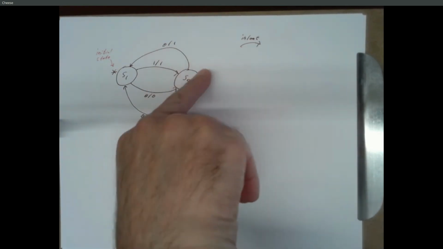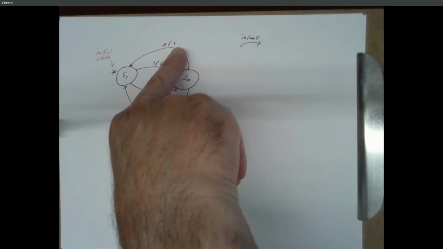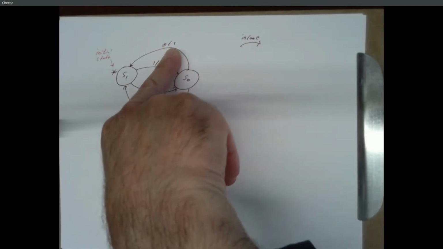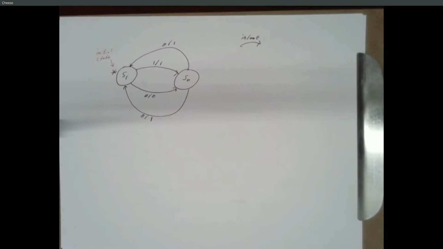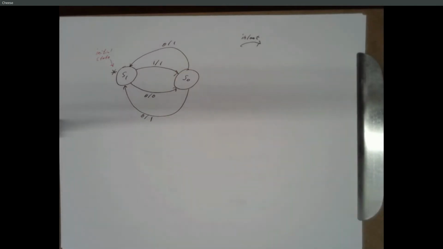So when you see an arrow with 0/1, it means if your input is 0, your output's going to be 1. So the state machine takes inputs, it generates outputs, and it moves from state to state. There's a clock that we never actually show on these, and every time the clock ticks, the machine transitions. Depending on what state you're in and what the current input is, you'll go to some next state, which could be the same state you're in, and you'll generate some output.